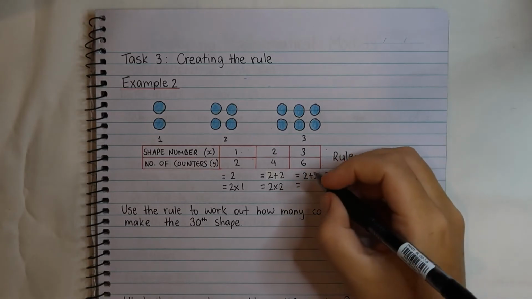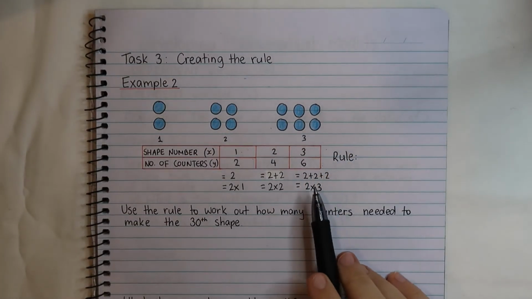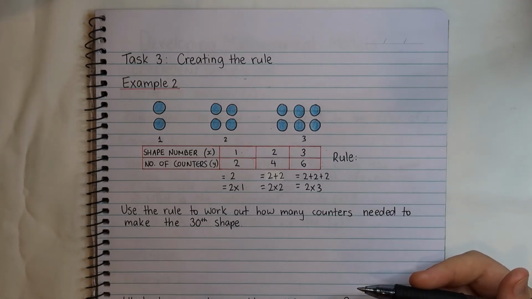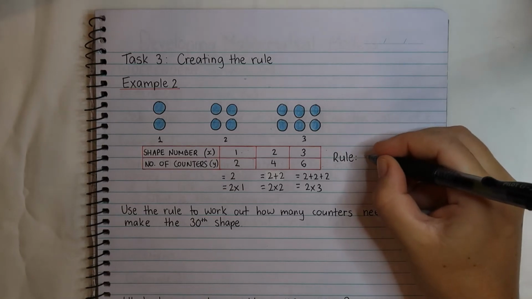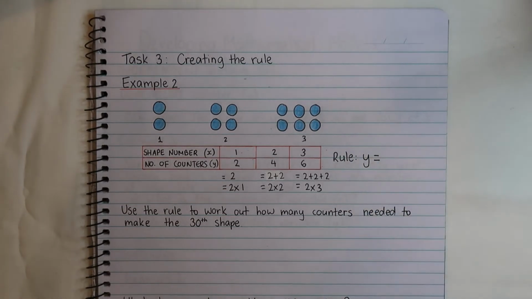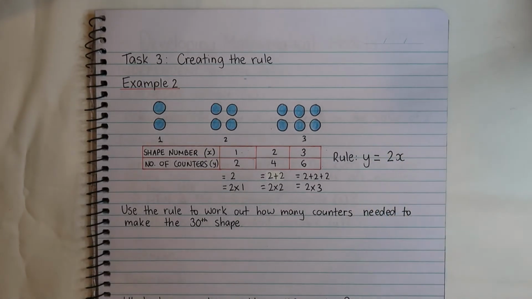And here we get 2 multiplied by 3, because there's 3 lots of 2. So this rule can keep going for any number. So can you see the pattern? So our rule would be our number of counters, which is y, is equal to 2 times the shape number, which is x.